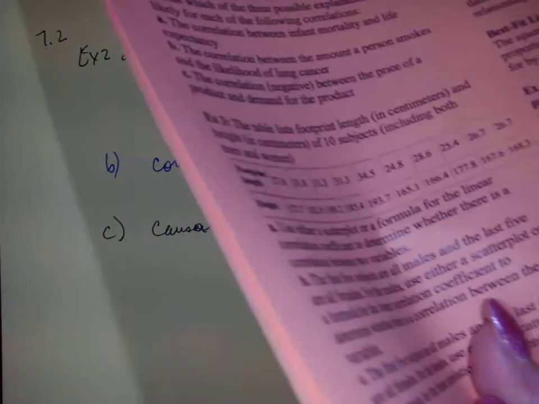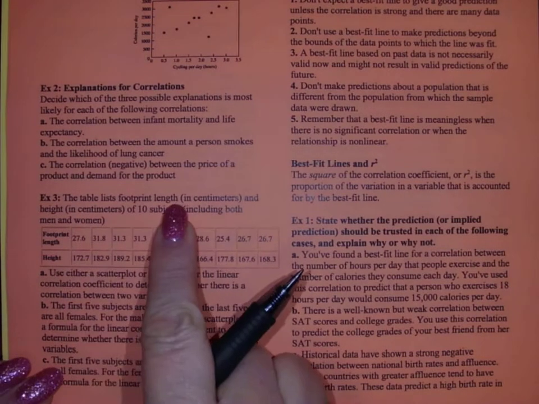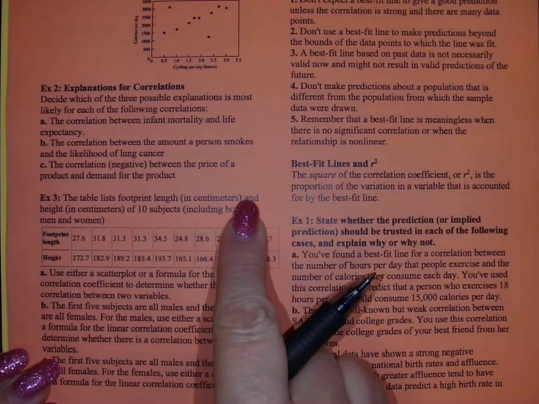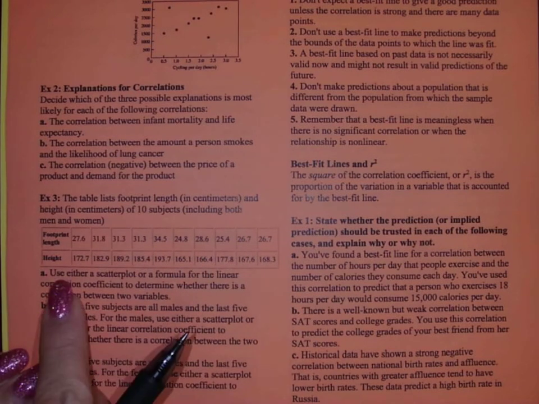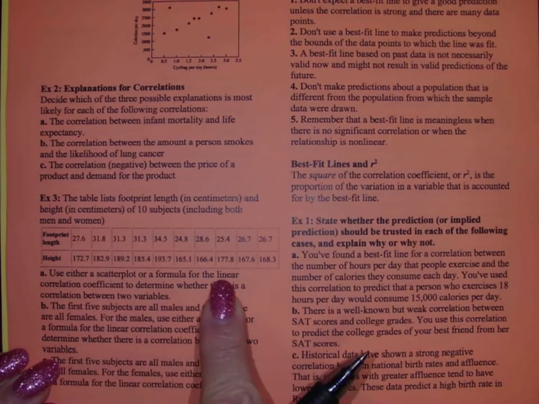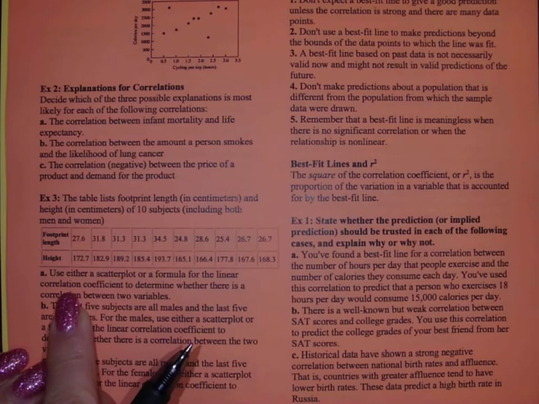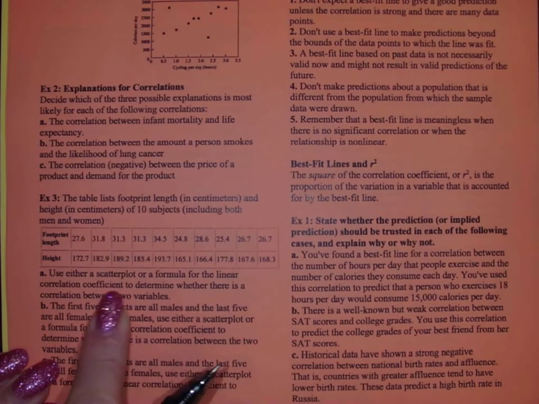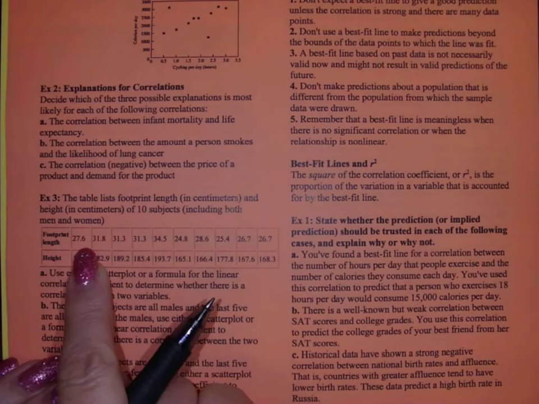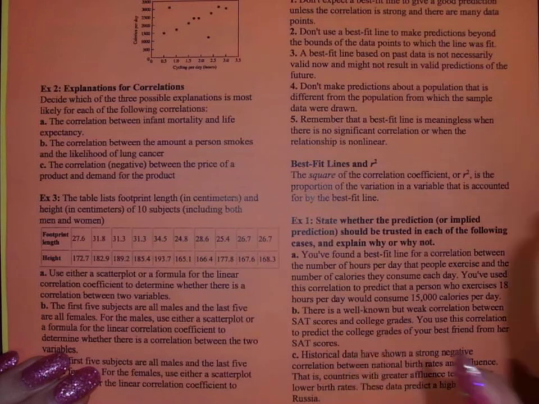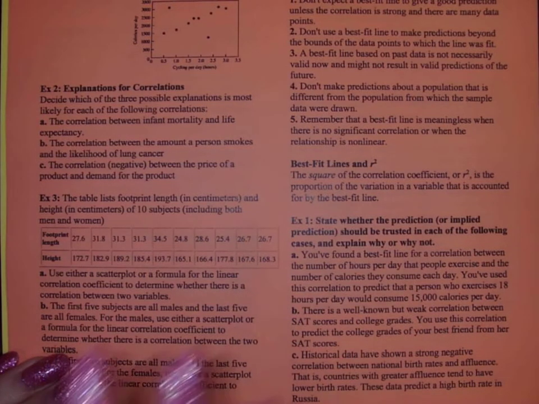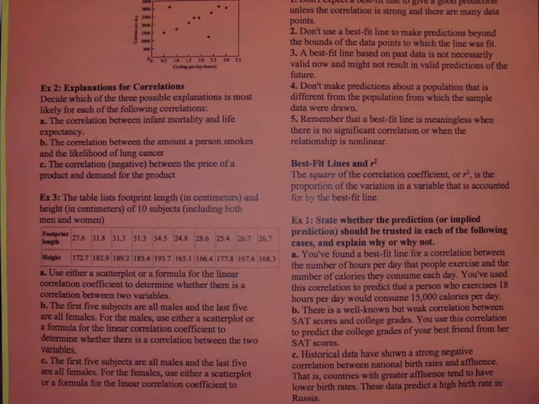All right, example 3. The table lists footprint length and height, both in centimeters, of 10 subjects, including both men and women. Use either a scatter plot or a formula for the linear correlation coefficient to determine whether there is a correlation between the two variables. So what I could do here is plug all these points back into my calculator using my stat method. I'm not going to do that on this one because you've seen me do this a couple of times in the previous video.